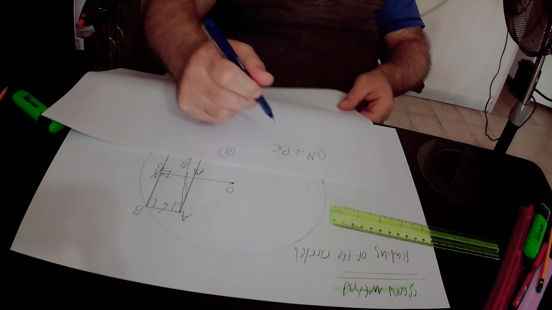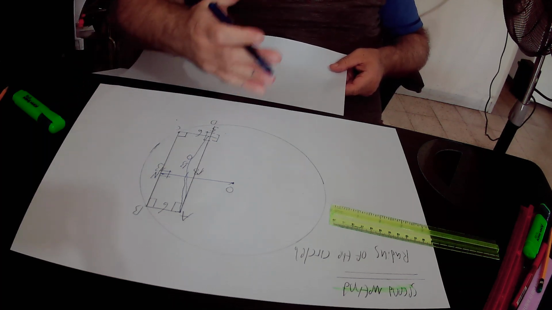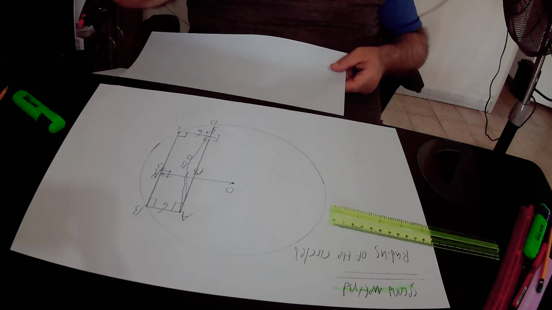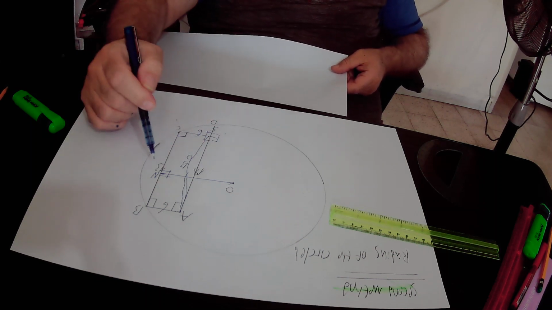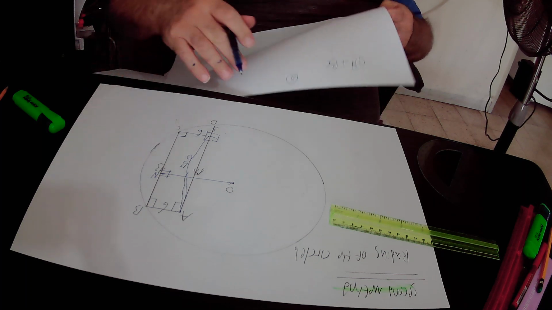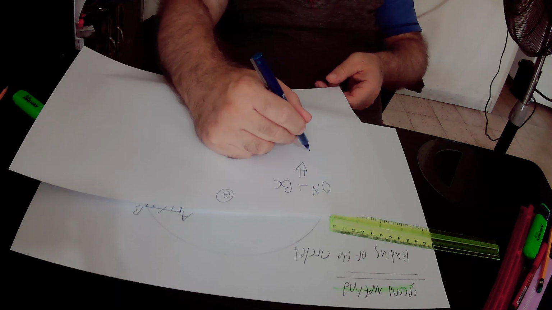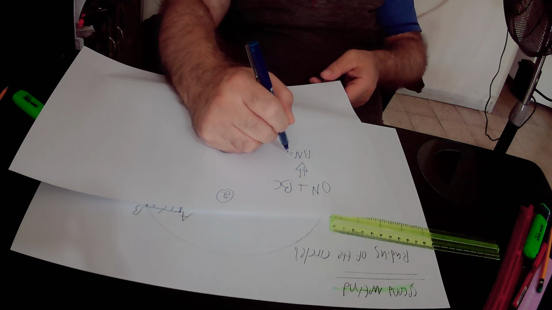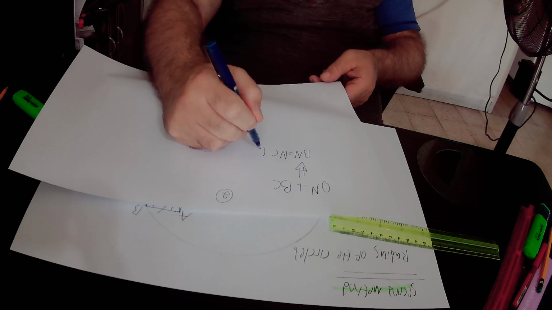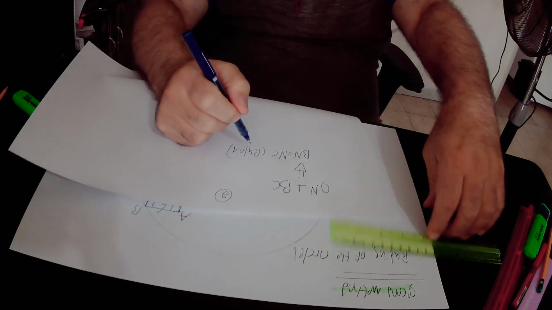And because ON is perpendicular to BC, we can implement here rule number 1. According to rule number 1, the perpendicular ON bisects BC. That is to say, BN equals NC according to rule number 1.